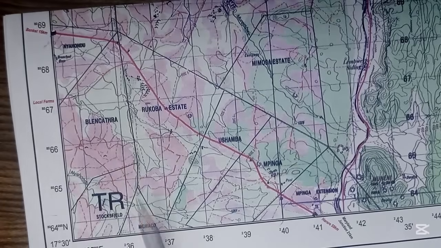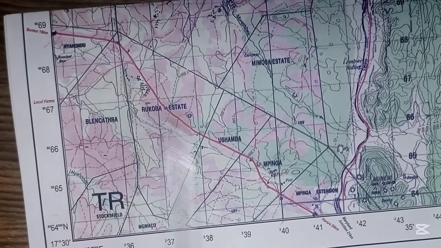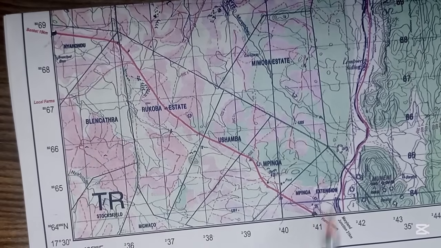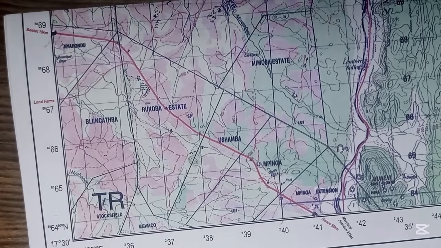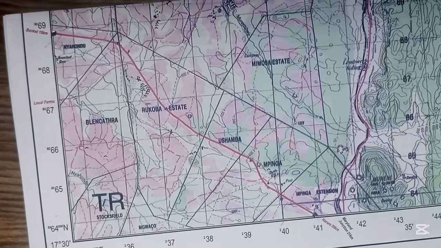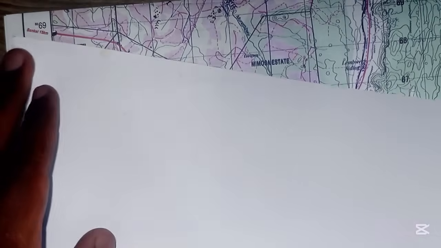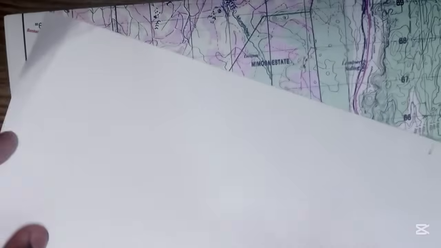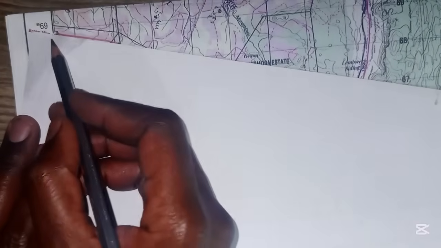That is from this point to this point. So how are we going to find the distance from that point to this point? So what you do is just get a piece of paper. In the exam, you might be given a string. You can use a string or a piece of paper. So here, we are using a piece of paper. You are going to mark the starting point on this. You say, okay, this is where you are going to start from.